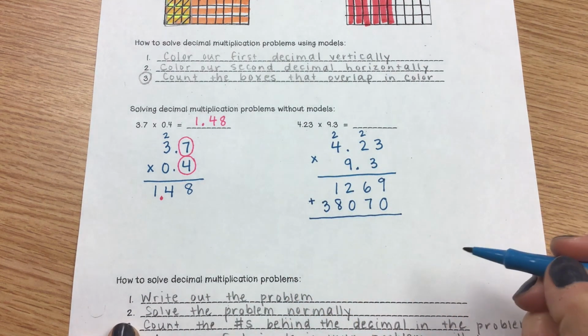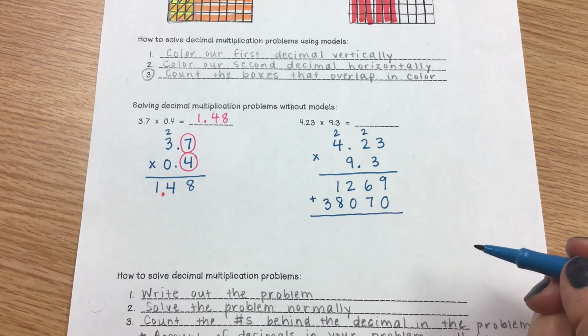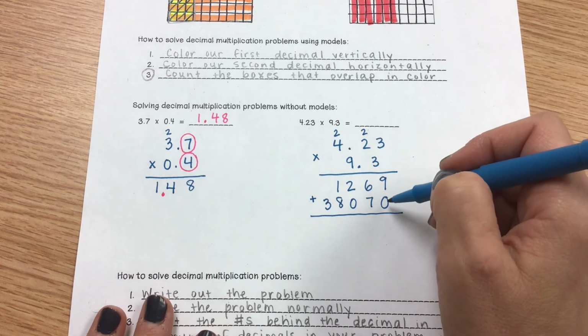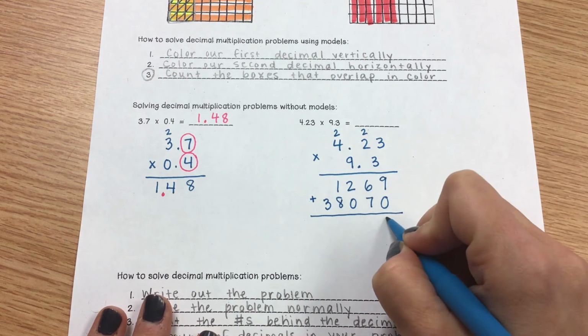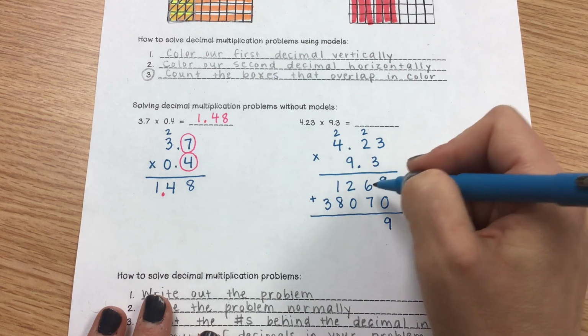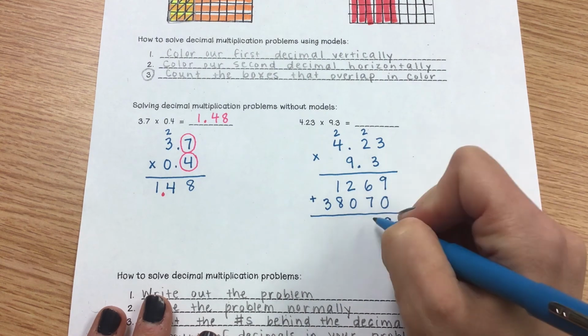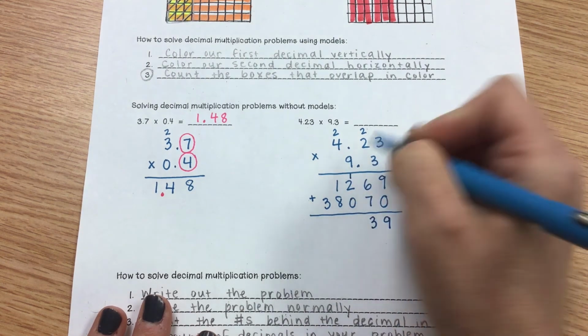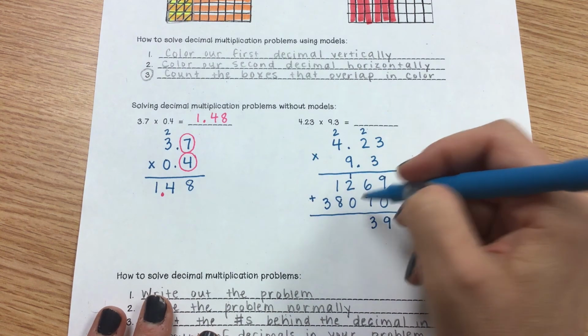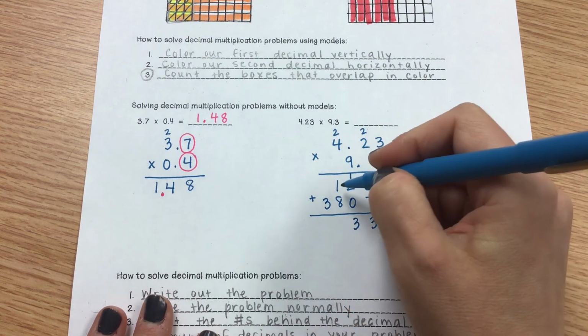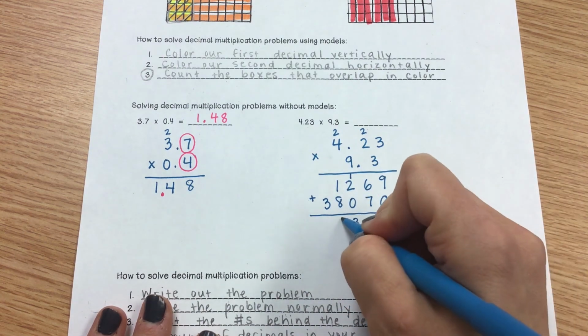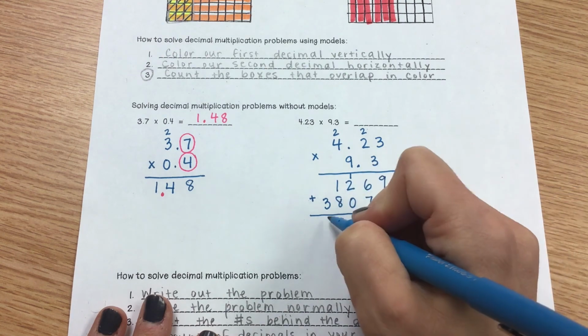So now I'm going to add it up. See how we're just solving just like normal. 9 plus 0 is 9. 6 plus 7, 13. 1 plus 2 plus 0, 3. 1 plus 8, 9. And bring down my 3.